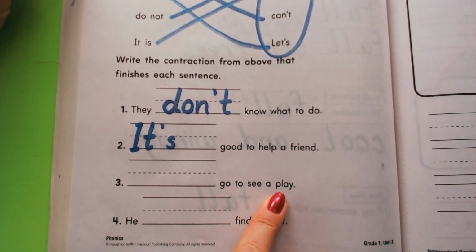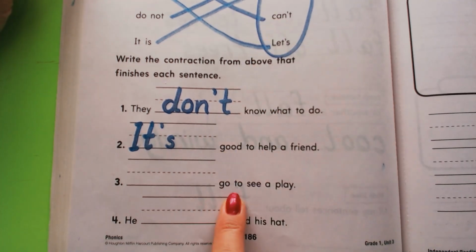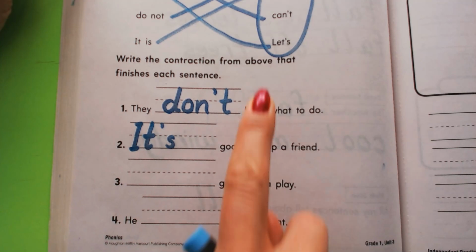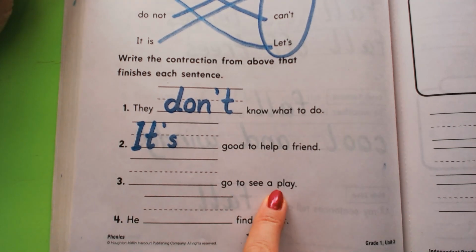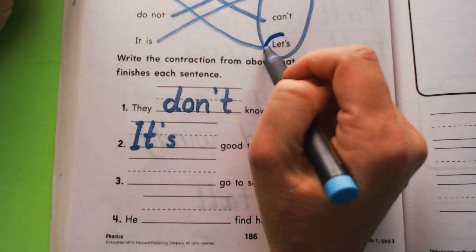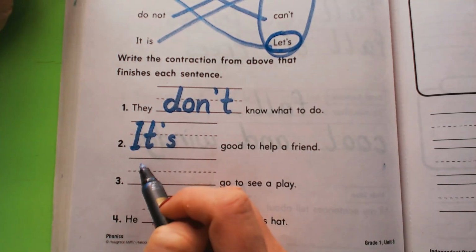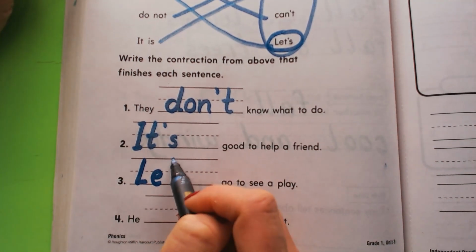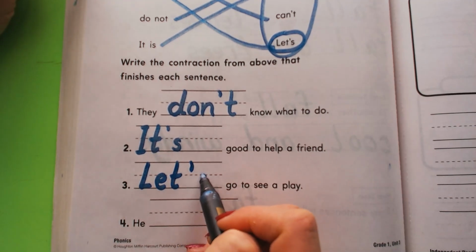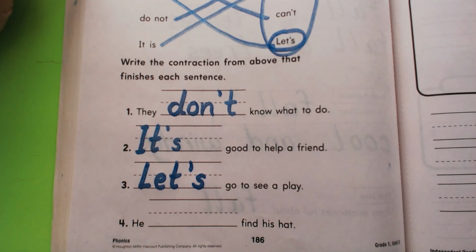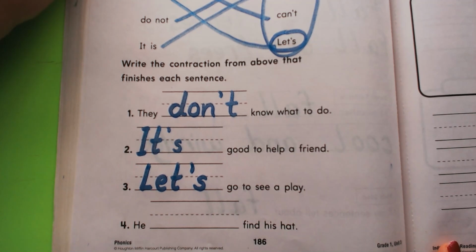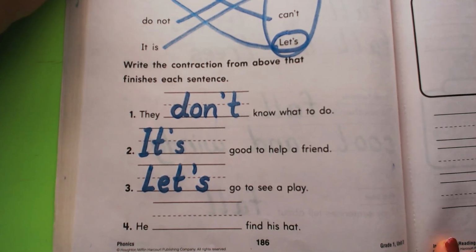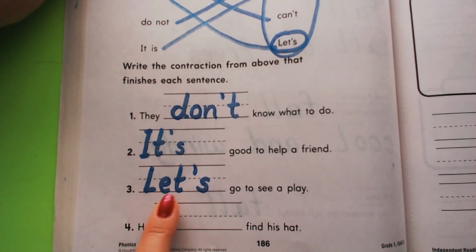Go to see a play. Can't go to see a play. Maybe, but it doesn't start with a capital letter. Let's go to see a play. Yes. A play is like a live movie. Let's. They used to have plays a lot more in the old days. But still, if you go to big cities like Los Angeles and New York, well, not right now because there's a pandemic, but normally you can watch plays there on Broadway. They're called musicals. Let's go to see a play.